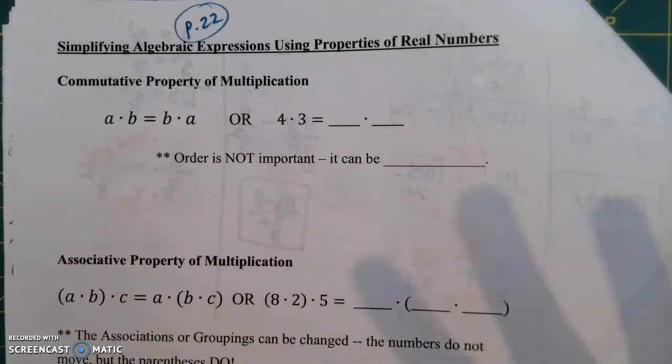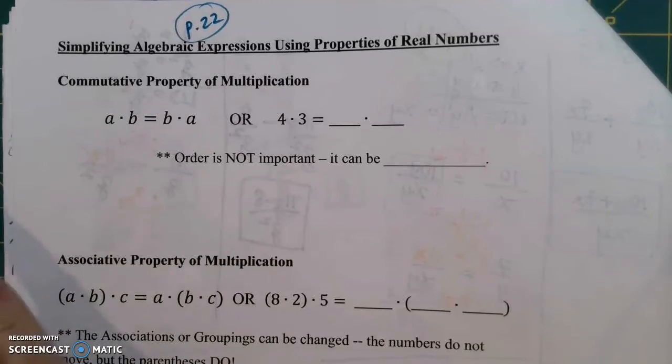All right, we've now flipped over to page 22. Here we're talking about simplifying algebraic expressions with properties of real numbers. We're going to look at the associative and commutative properties. This should be a review from Math 38 if you were in that or a previous math class. So hopefully this will help you out.